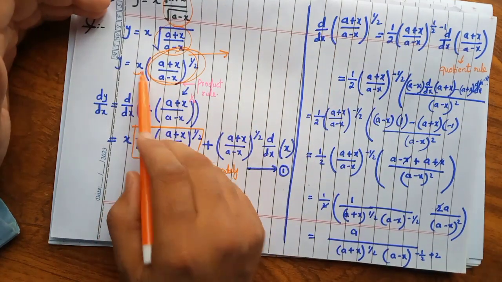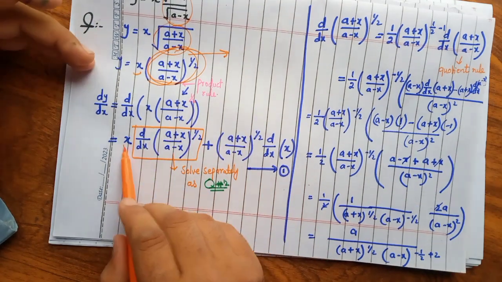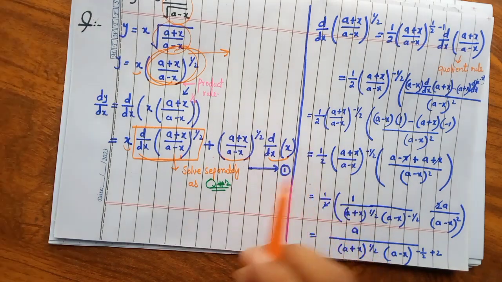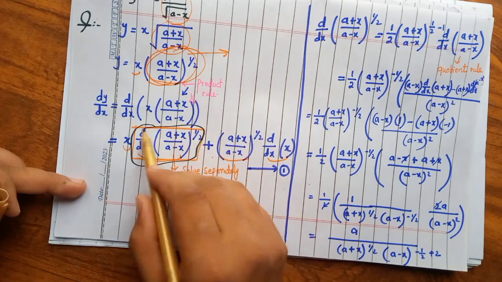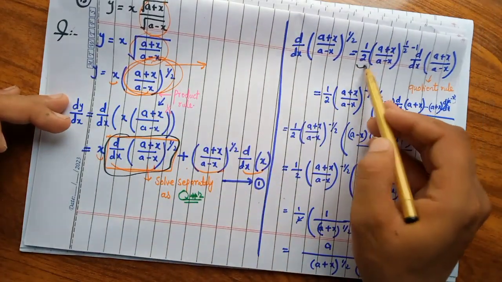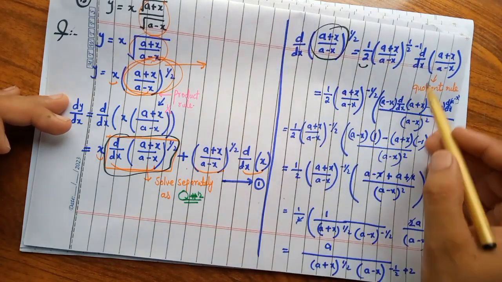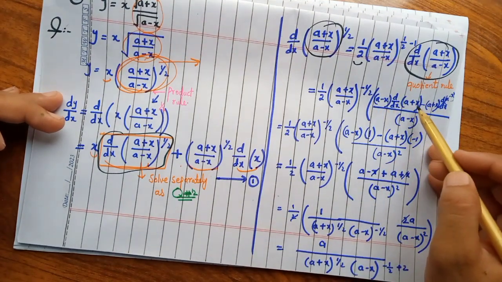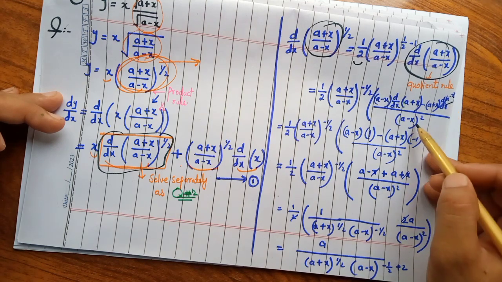So here two functions are in the form of multiplication or product. We will apply the product rule here. First function, derivative of second function, plus second function, derivative of first function. So here we will simply solve this portion separately as we had discussed earlier. So we will apply here the power rule, power 1 over 2 minus 1, derivative of the expression on which the power was appearing. So here on this expression we will apply the quotient rule, (a minus x) derivative of (a plus x) minus (a plus x) derivative of (a minus x) divided by (a minus x) whole square.